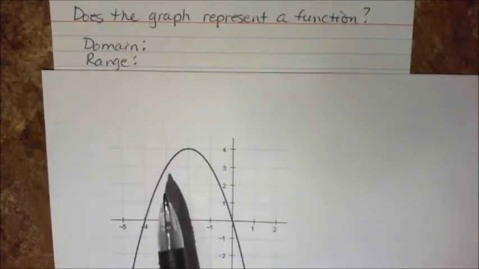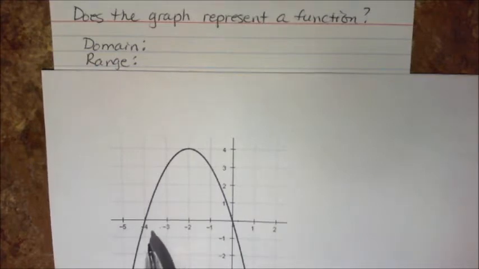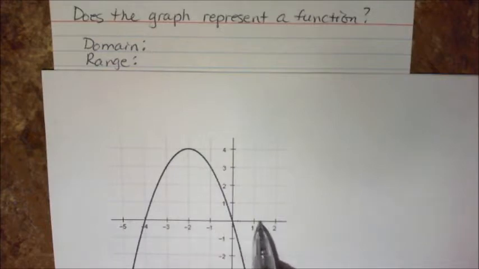Okay, so what we're testing, remember, is that each input can go with only one output. So our x values are our input. Anytime we find an x, does it ever have the same y value? Well, remember the easy way to run that test is the vertical line test.